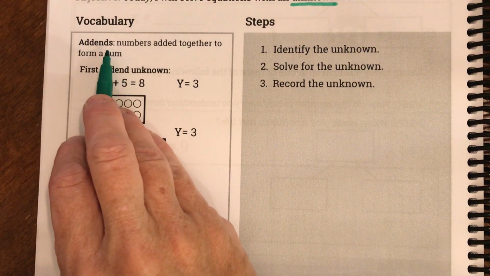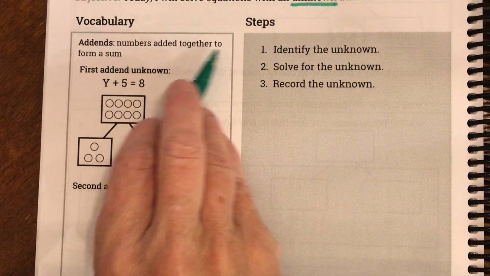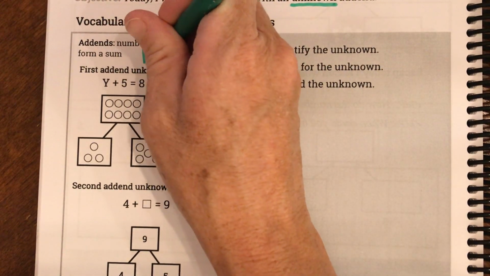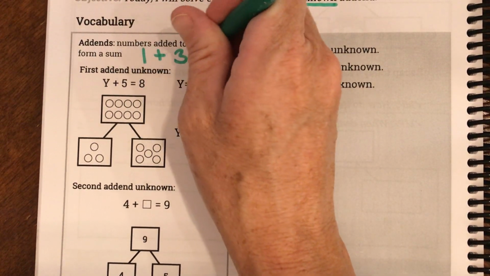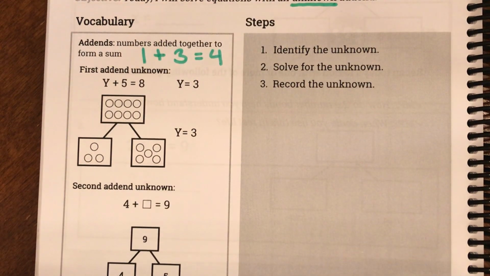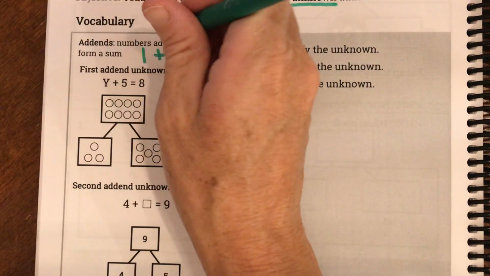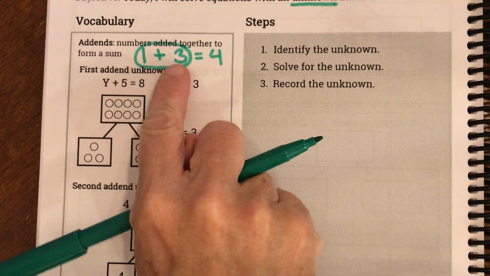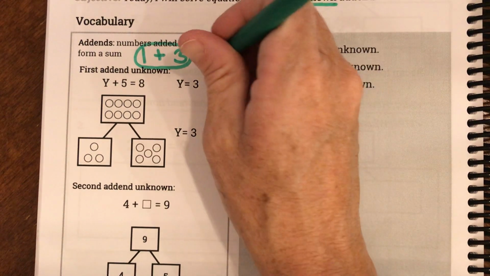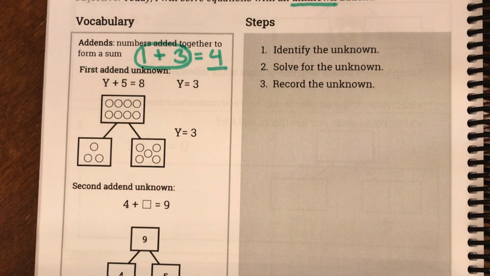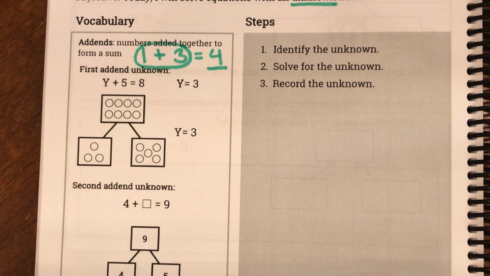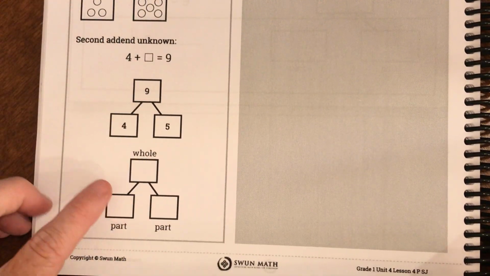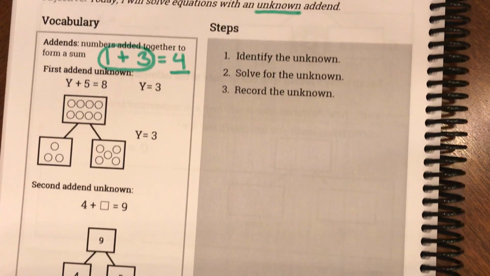Remember what an addend is. It's the numbers added together to form a sum. So if we write the equation 1 plus 3 equals 4, our addends are 1 and 3. They're the numbers we add together, and then our sum is our answer, which would be 4. The rest of our vocabulary is just showing us examples, but boys and girls, I'll show you those examples.